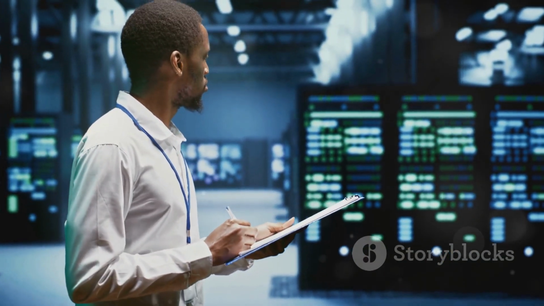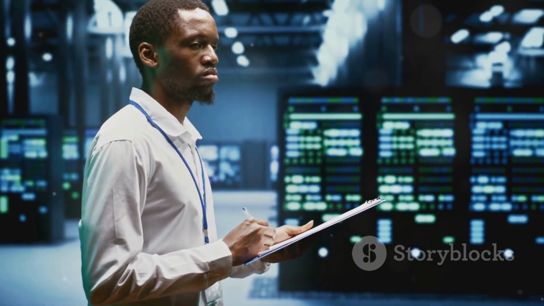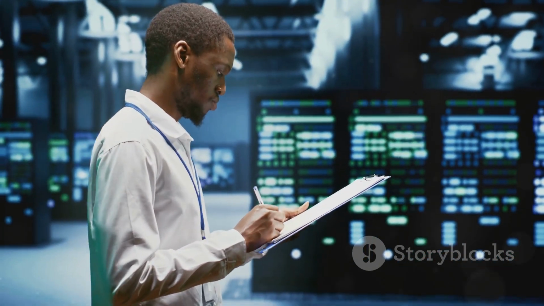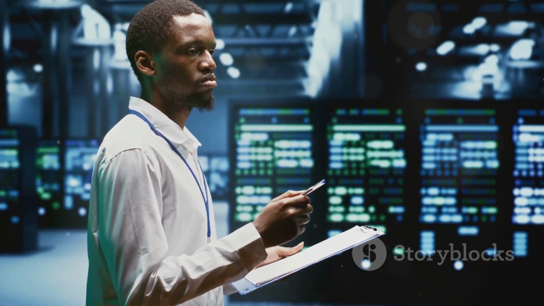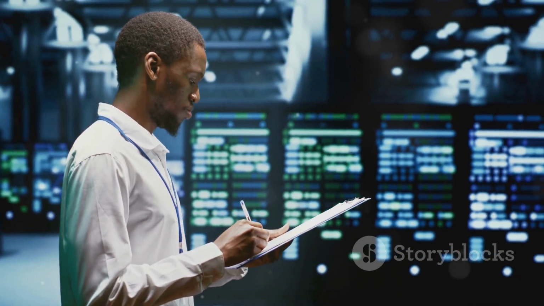Question 67. How do you ensure software compliance and license management? Answer. Keep an inventory of licenses, monitor usage, enforce compliance policies, and conduct regular audits.